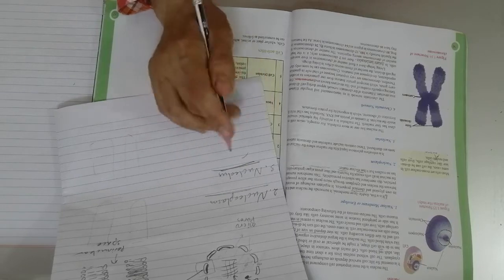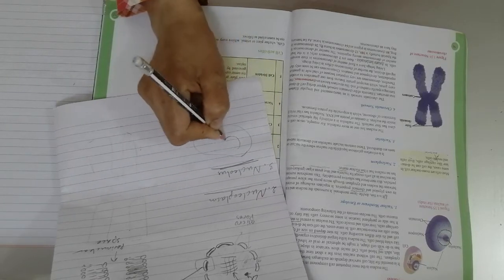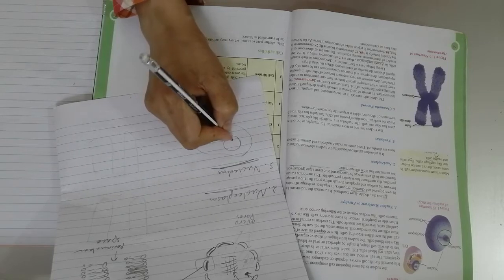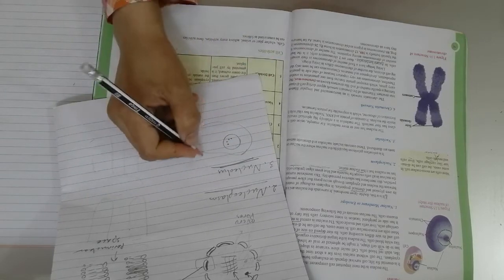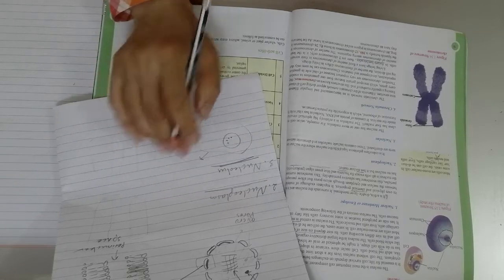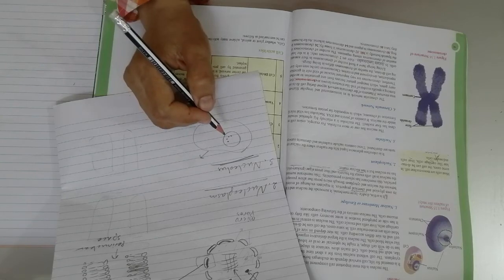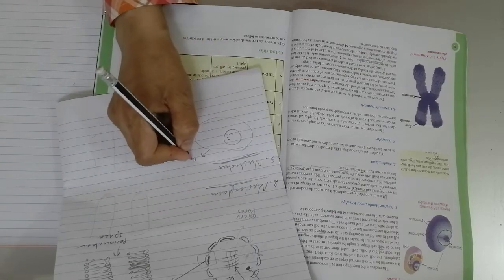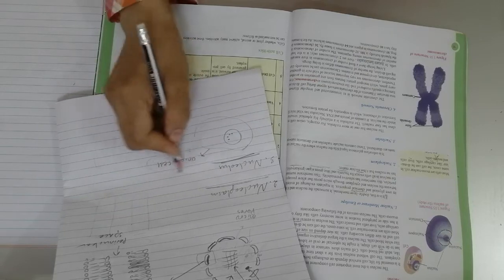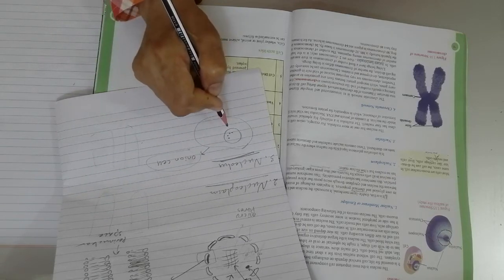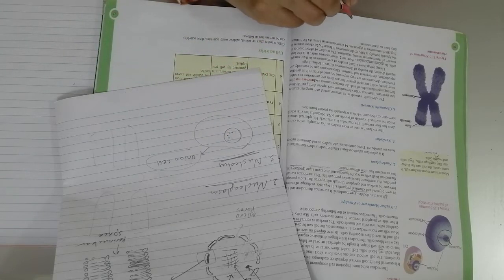We have an example here for a cell whose nucleus has 4 nucleoli. Which cell has 4 nucleoli in its nucleus? It is an onion cell. The onion cell is an example for a cell whose nucleus has 4 nucleoli.